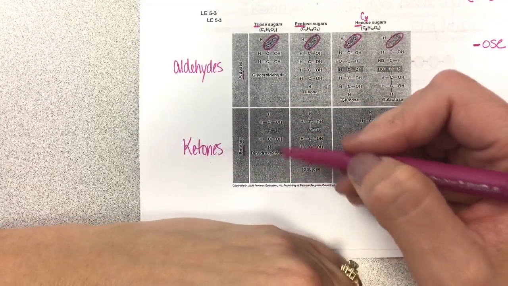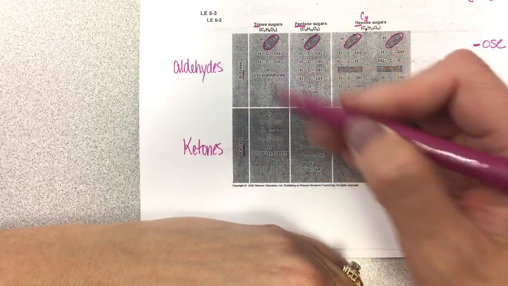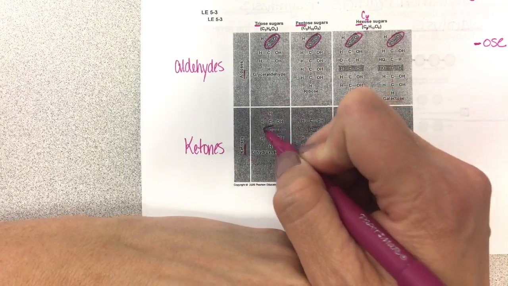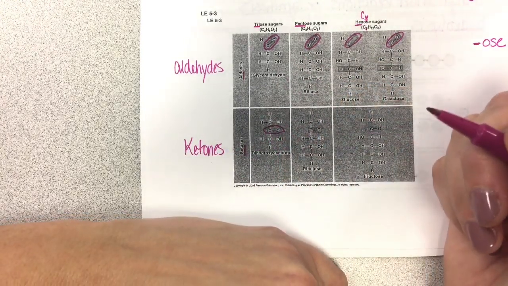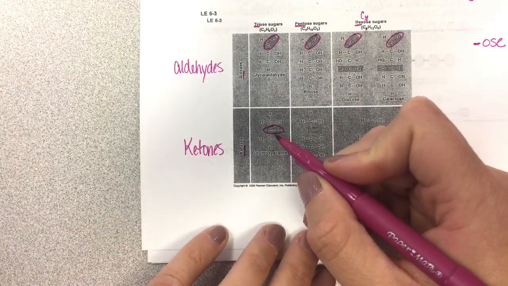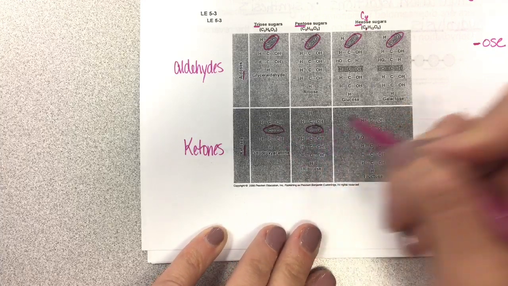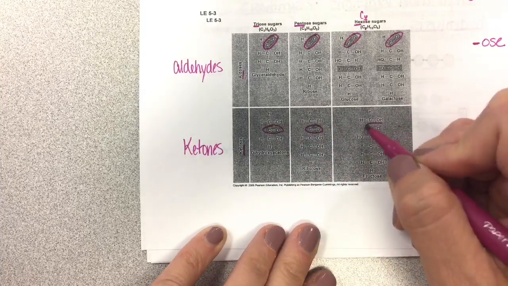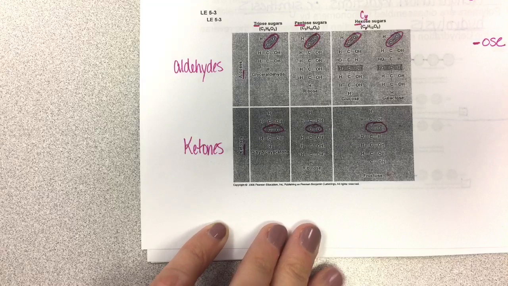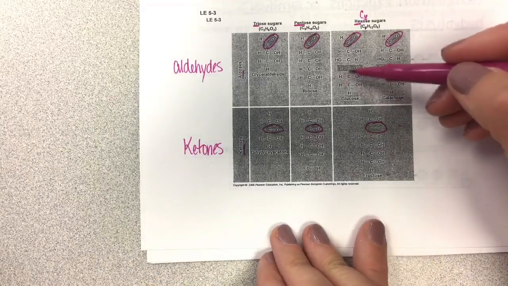And then these are your ketones. Again, this is a triose just like this, but it's a ketone. Why? Because the carbonyl group is in the middle. And so this is 5 carbons with the carbonyl in the middle, 6 carbons with the carbonyl in the middle. All right, and so let's look at these guys here.